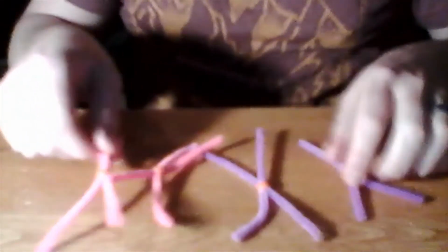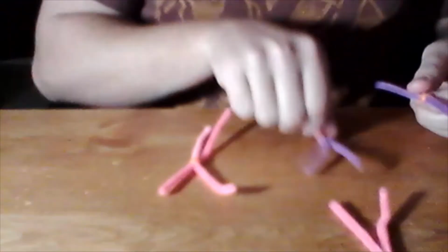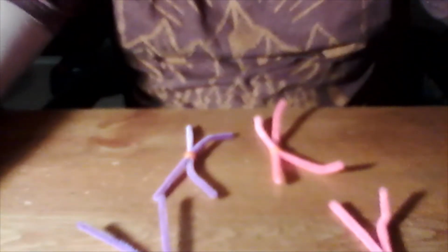Here is meiosis. This one's a little bit more complicated, but it's kind of the same thing, really. Let me try to find it. Alright. Here we go. Prophase 1. The nuclear membrane disappears.